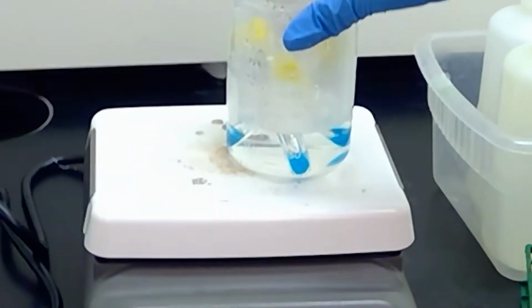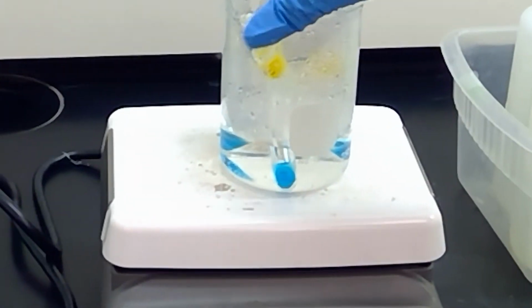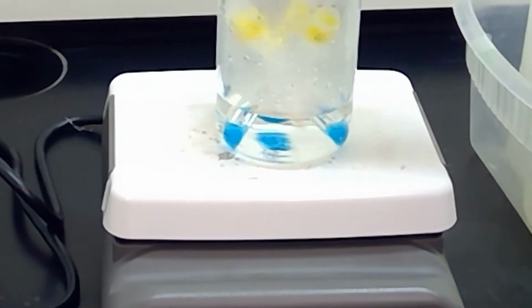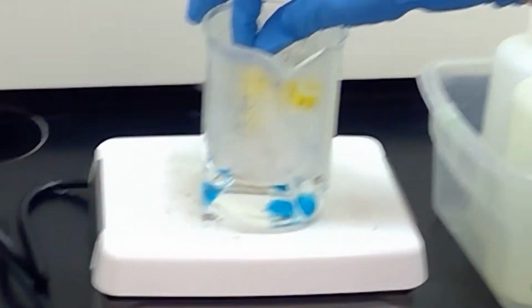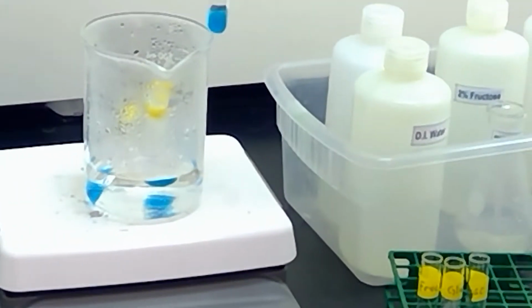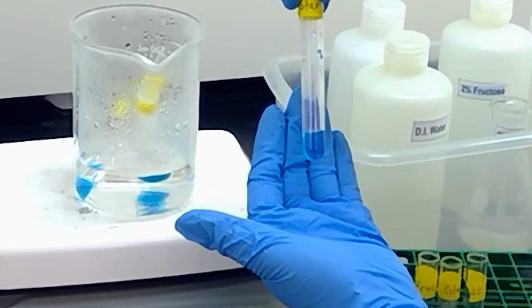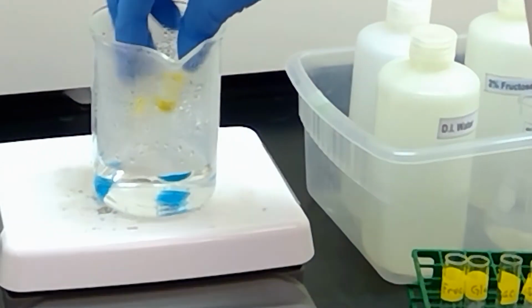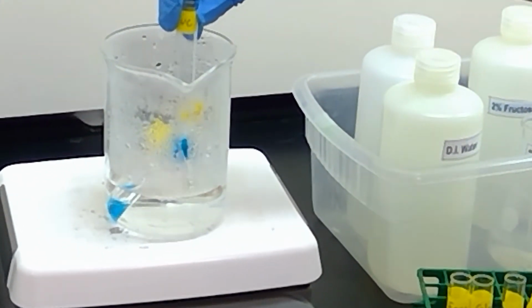All right, and so far these other three are not changing at all. Okay, let's take a look here and see what we have. So we've got starch. Starch is still nice and dark blue. And what is this?